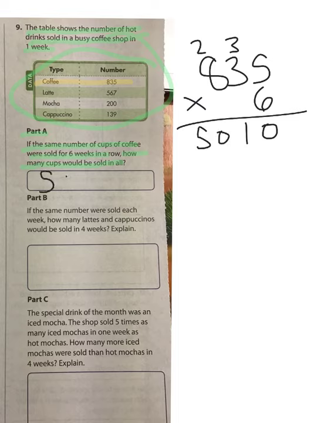All right, part B. If the same number were sold each week, how many lattes and cappuccinos would be sold in 4 weeks? Explain. So now we're looking at lattes and cappuccinos. This is a 2-step problem. First, we have to find out how many lattes and cappuccinos were sold in 1 week.